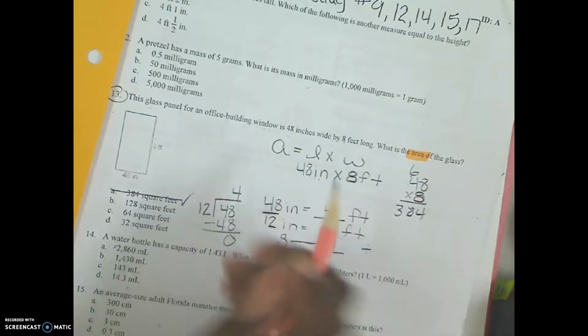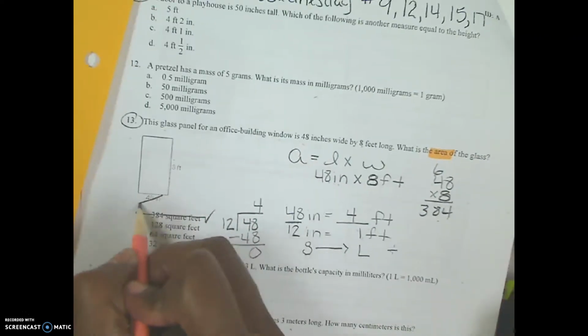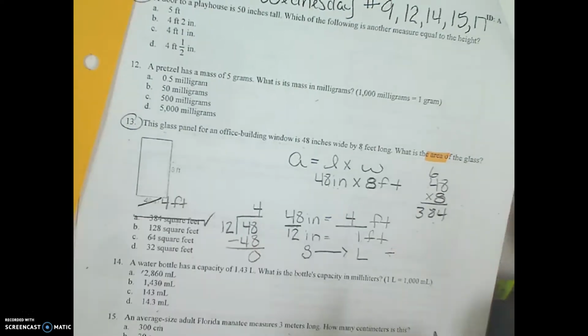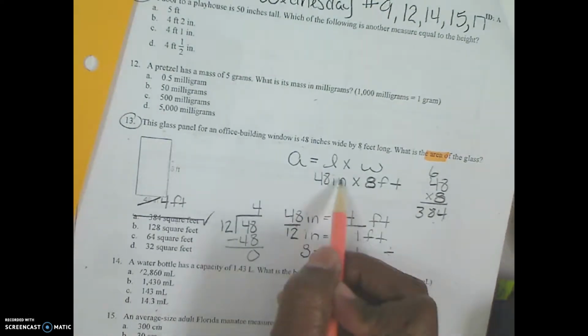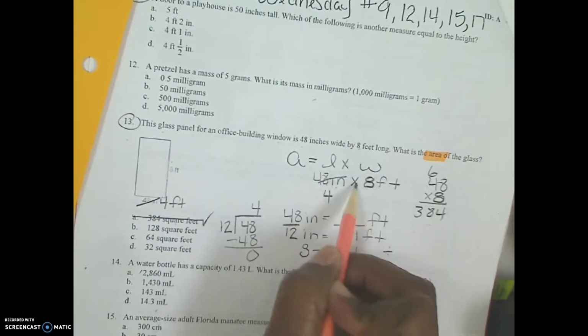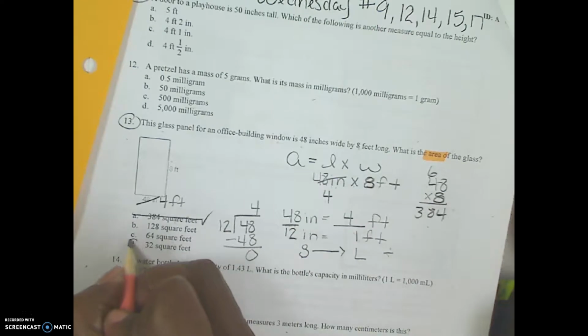So this 48 inches is no longer 48 inches. It is now 4 feet. That makes it really easy. So it's 4 times 8. 4 times 8 is 32, that is the correct answer.